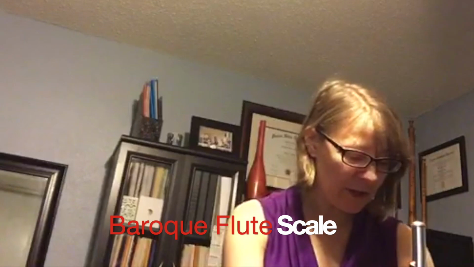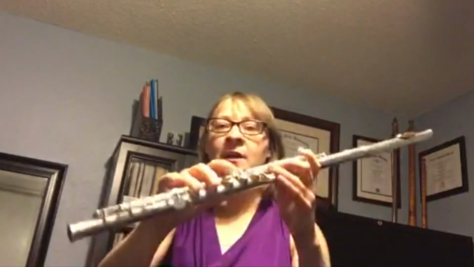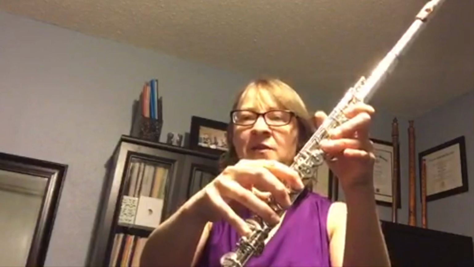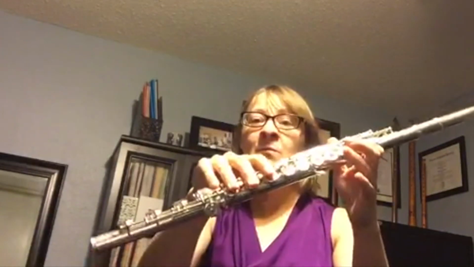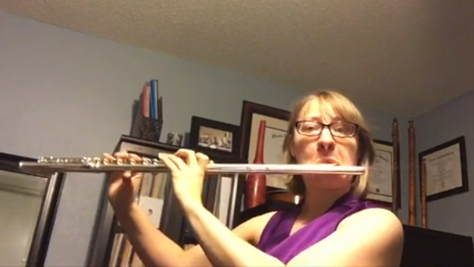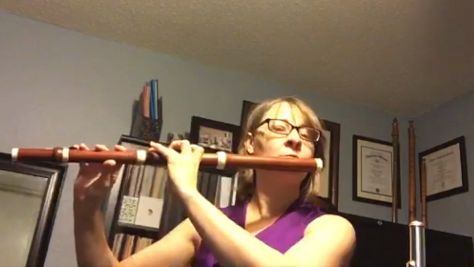In terms of other differences, I want to talk about the scale of these two instruments. If I go back to my modern flute and I cover all of the holes and I lift the keys one at a time, that plays a C scale. If I do the same thing on my traverso, cover all of my holes except for this key, and lift the fingers one at a time, it plays a D major scale.